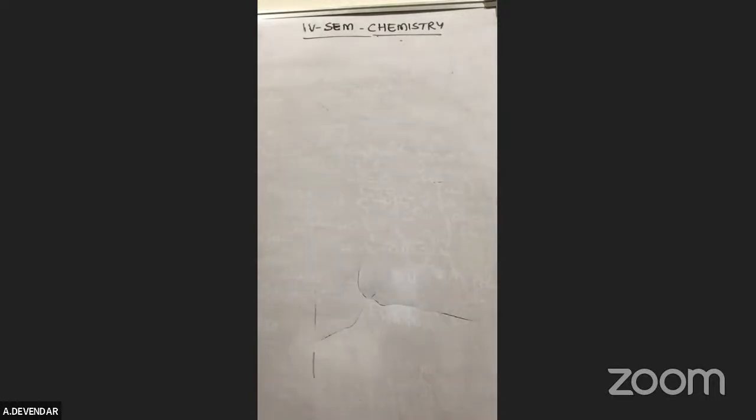For the 10 marks question, first you have to write only the monosaccharides. You can identify the monosaccharides with the help of Tollens and Fehling's reagent, but you can't distinguish between the monosaccharides, that means glucose and fructose.